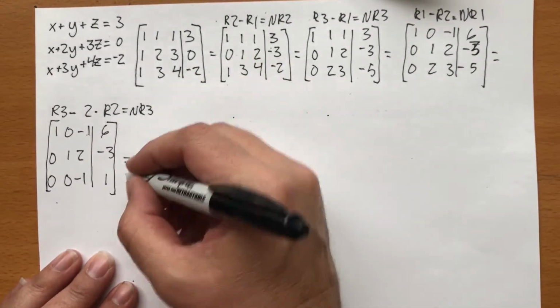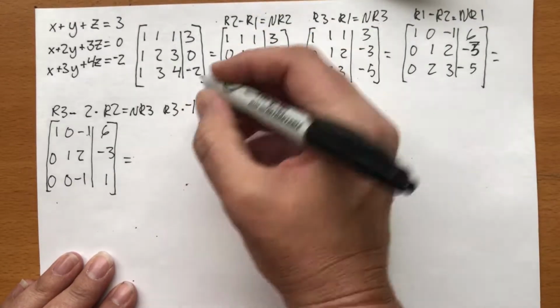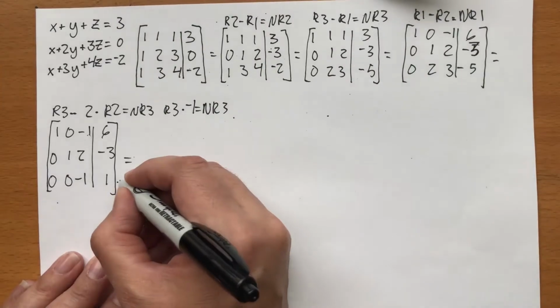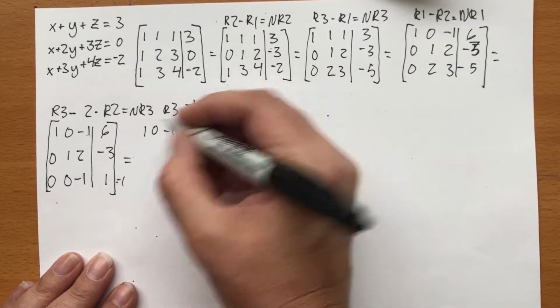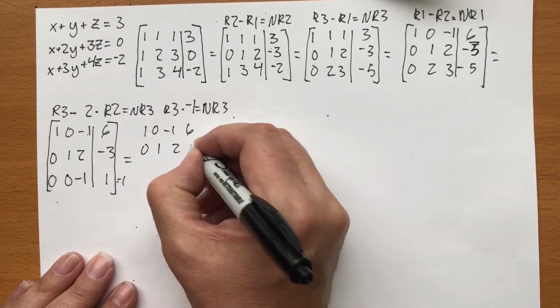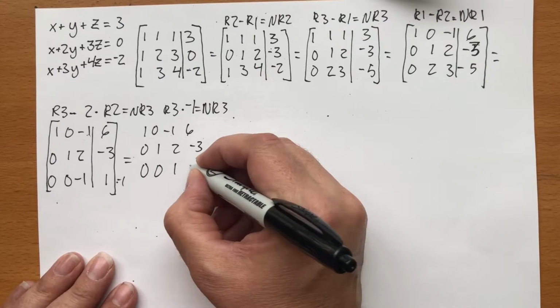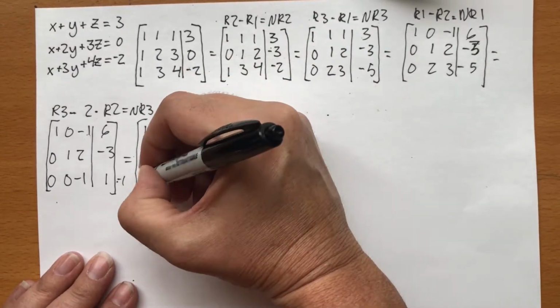So I'm just going to do something with row 3 right now. I'm going to take row 3 and I'm going to times it by negative 1. And that's going to get row 3 right where I want it. So let's times that by negative 1. 0, 0, 1, negative 1. I now have row 3 in row echelon form.